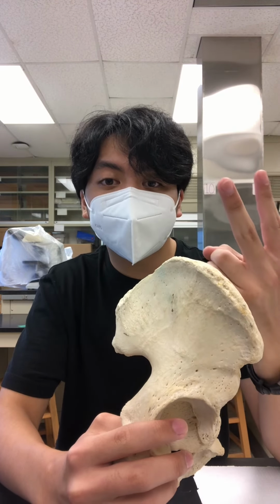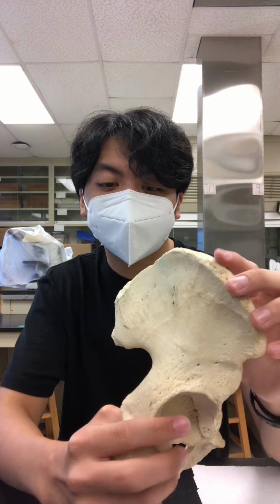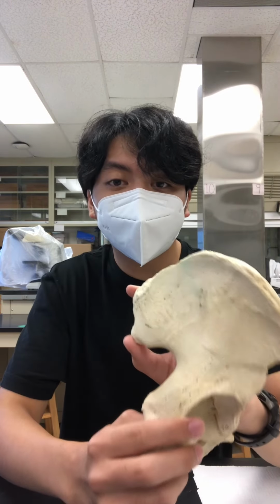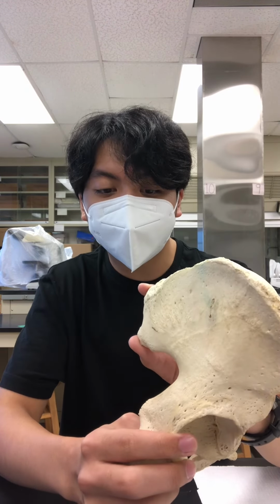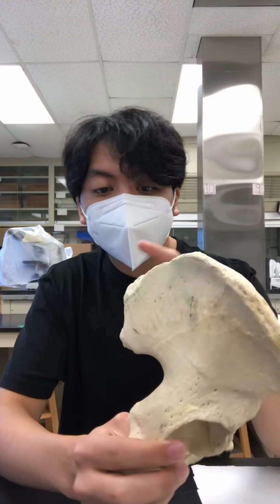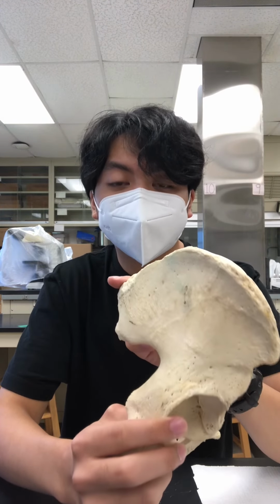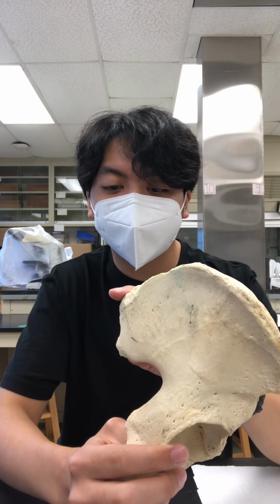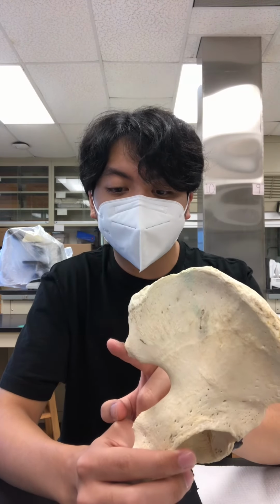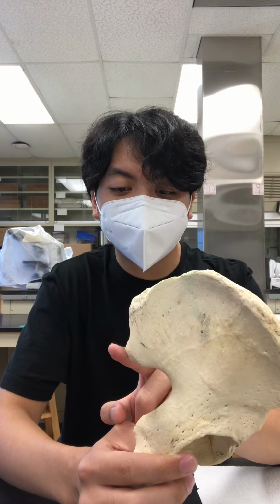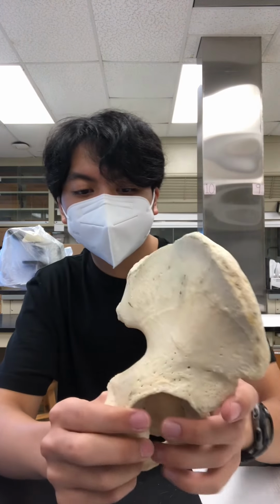It has 2 on the posterior and 2 on the anterior. So these are the 2 spines of the posterior of the ilium. And so the one up top, this would be the posterior superior iliac spine. And the one on the bottom would be the posterior inferior iliac spine.